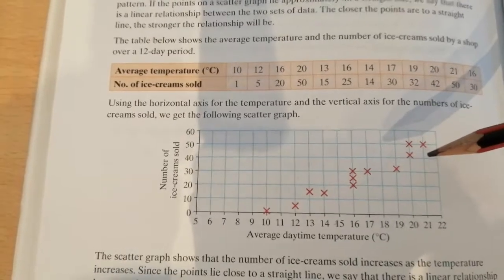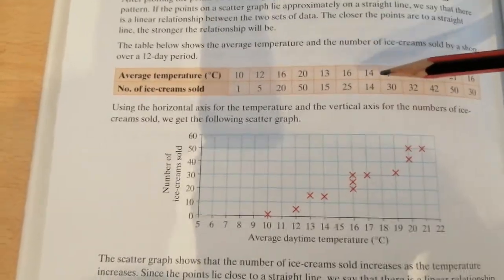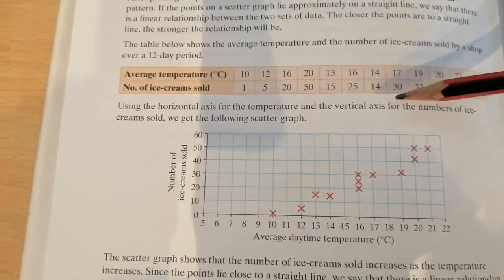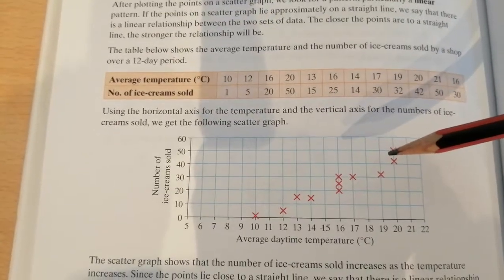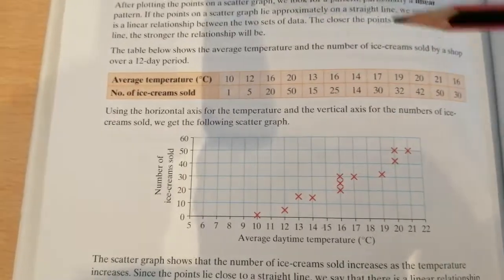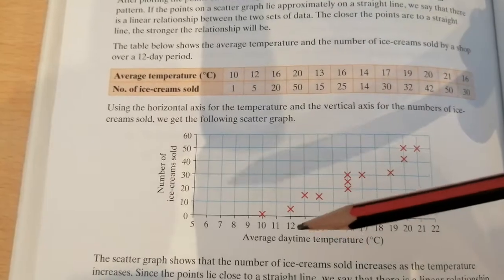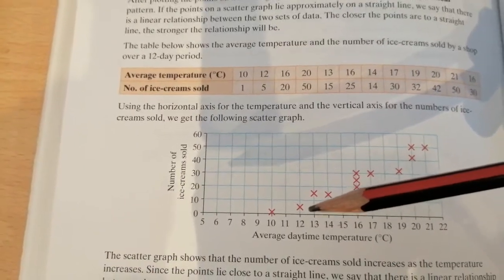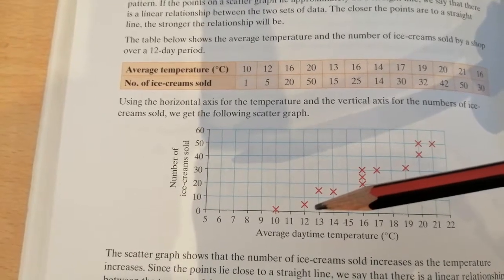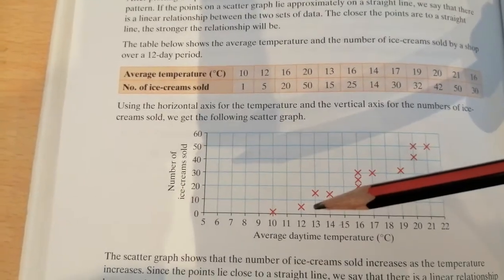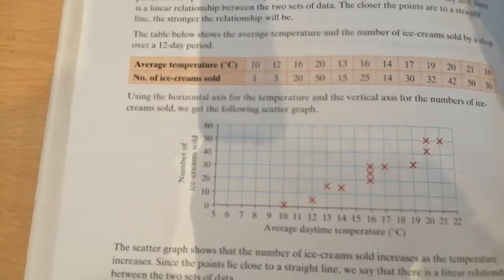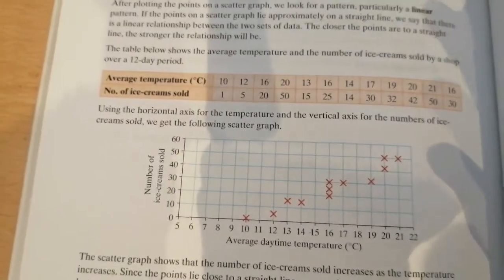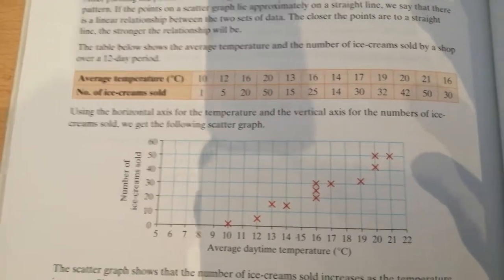Now, there's another way of describing it as well. One way is saying the bigger one thing is, the bigger the other thing is. Another way of describing a positive correlation is the smaller one thing is, the smaller the other variable is. So the smaller the temperature is outside, the smaller the number of ice creams that are sold. So that's a positive correlation. The bigger one piece of data is, the bigger the other piece of data is.